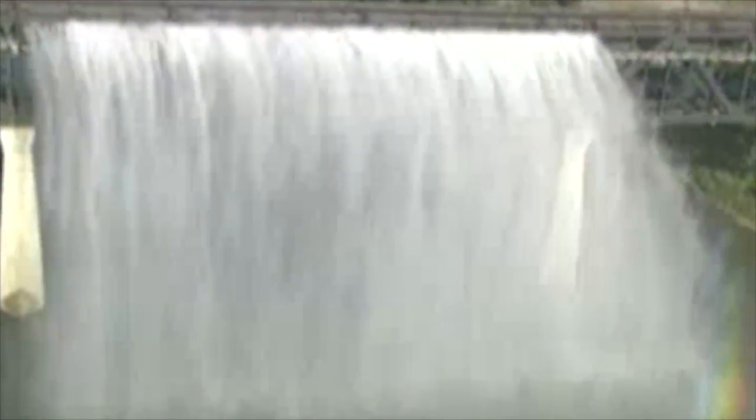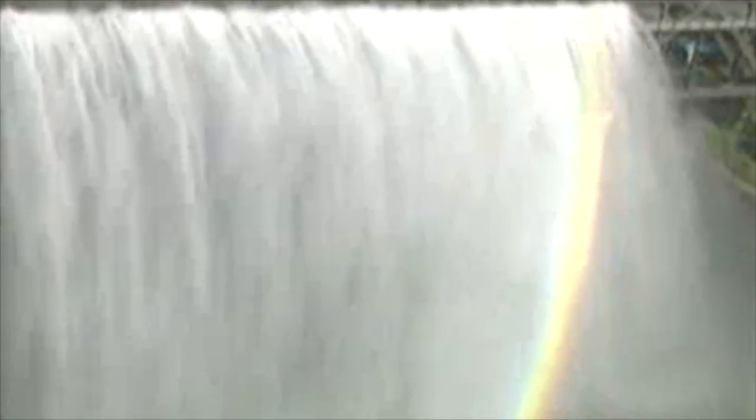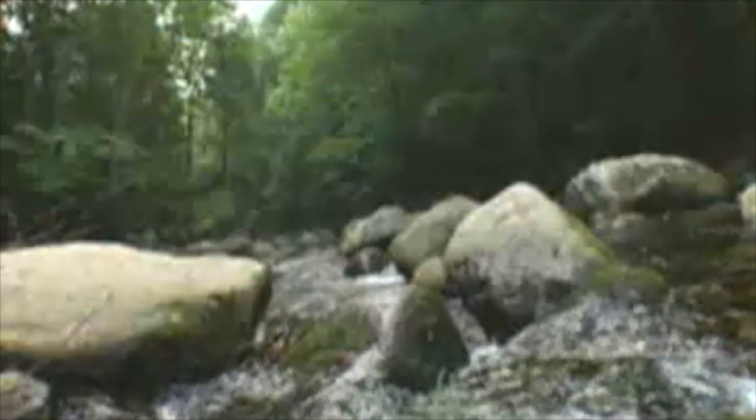Water is another of the country's abundant natural resources. As already mentioned, the Canadian Shield has literally thousands of lakes, streams, and rivers. Water, as you undoubtedly know, is used for transportation.